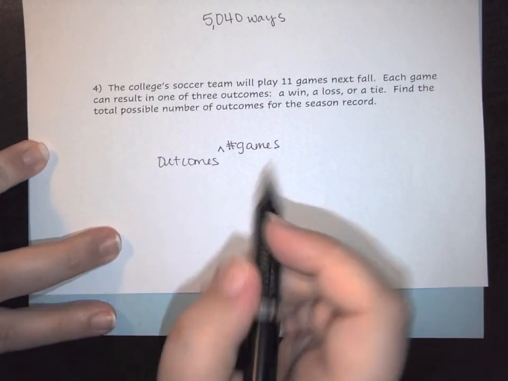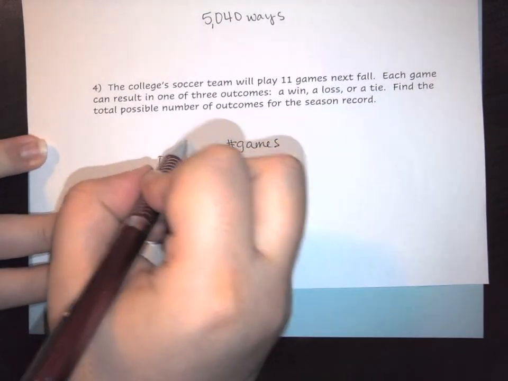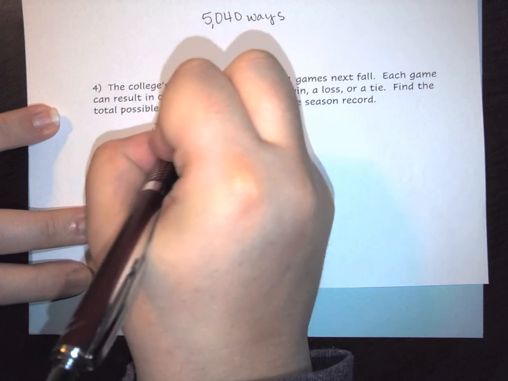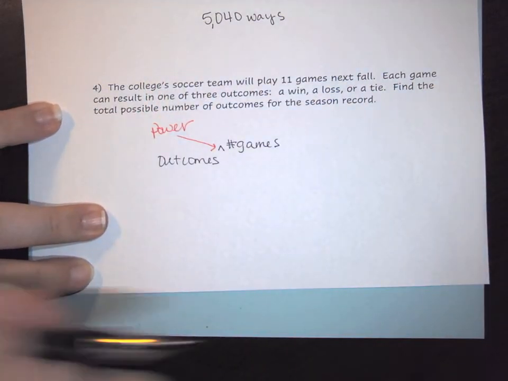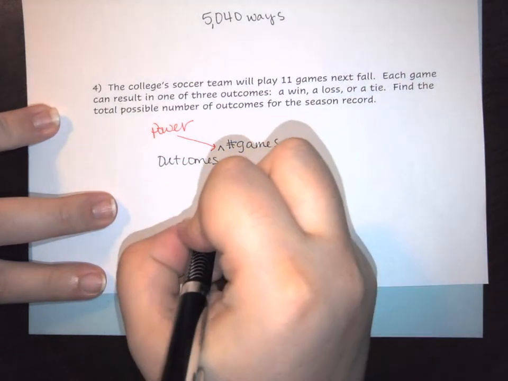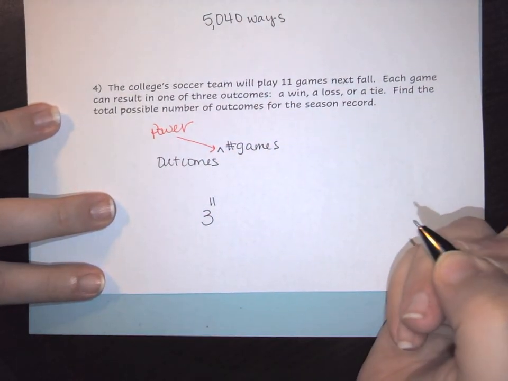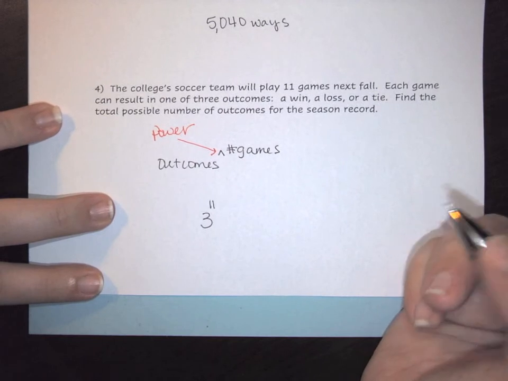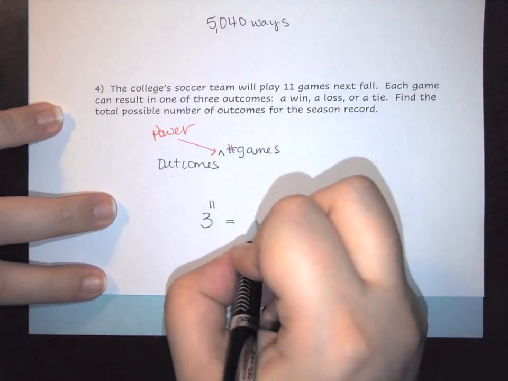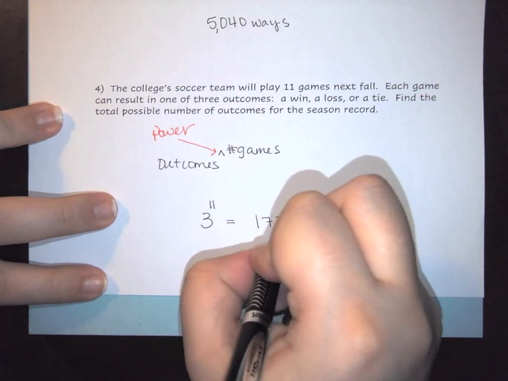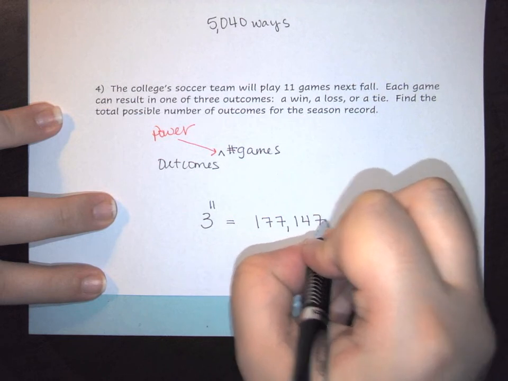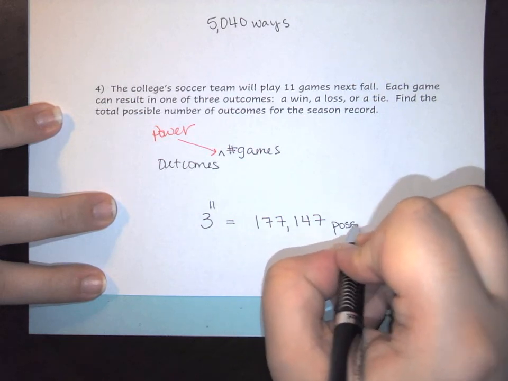And so in this case, one thing that you can remember is that this little hat essentially means power. So what we're doing is we have 3 different outcomes, a win, a loss, or a tie, but we have 11 games. Now each game is independent. It does not depend on the game previous. So in this case, we would end up with 177,147 possibilities.